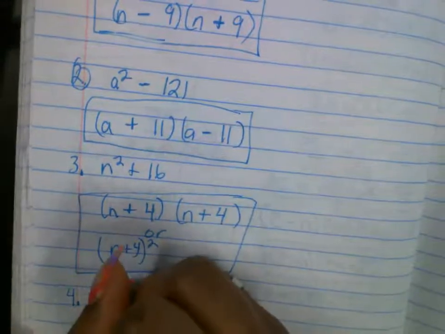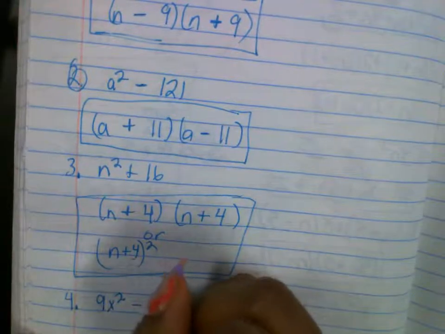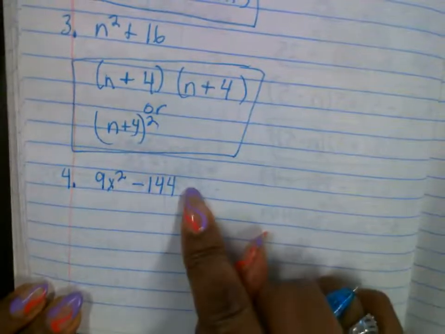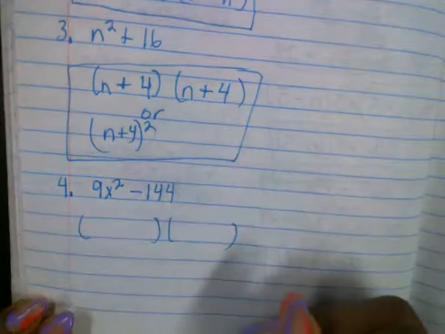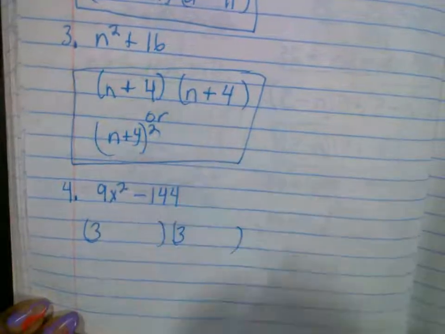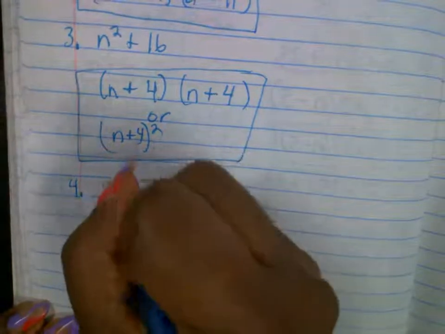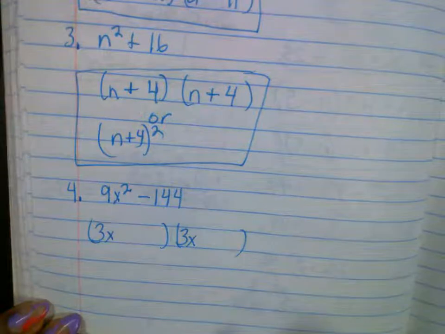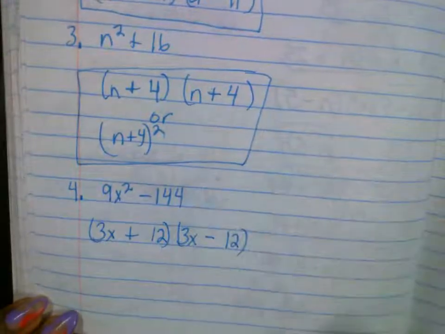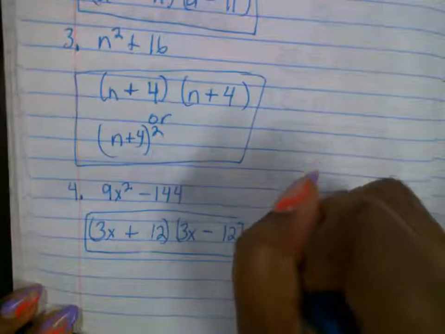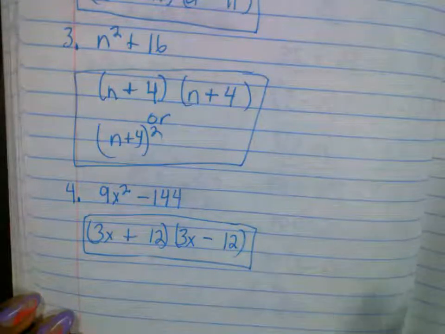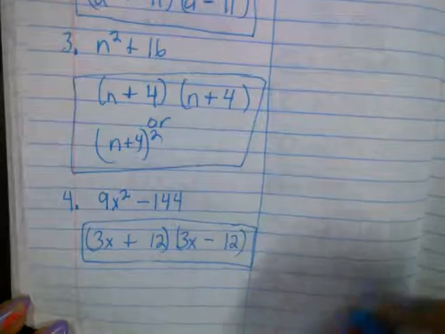Number 4, 9x squared minus 144. Again, both of these are perfect squares. What's the square root of 9? 3. What's the square root of x squared? X. What's the square root of 144? Very good. So plus 12 minus 12. Or you could put the minus first. Are y'all okay? Not too shabby, you think? This is probably the easier one, right? Okay.